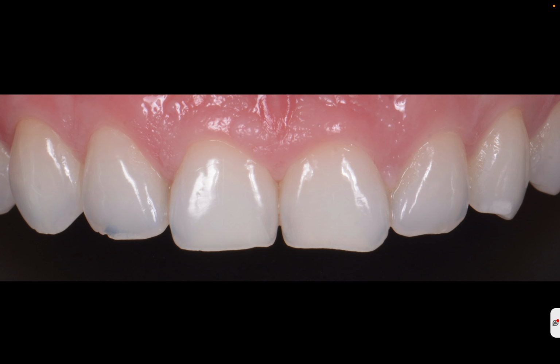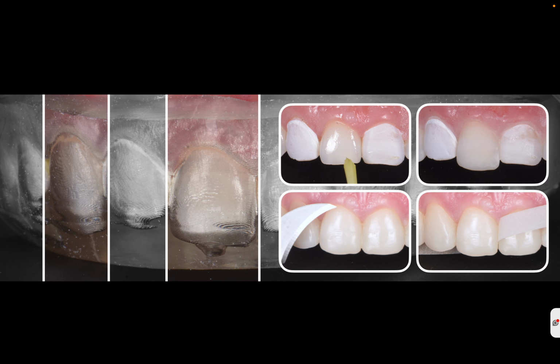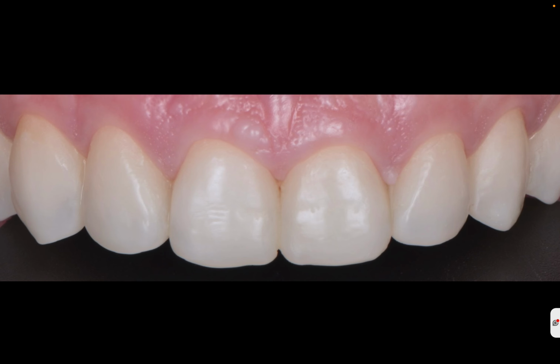As I comment, for example, this patient presents to the clinic because she has a little bit of tooth wear in the incisors, and with just one silicone guide, which we are going to explain how to select and how to do properly, just with one shade and one material we can recover this anatomy in a fast and predictable way. That's the main goal, no?